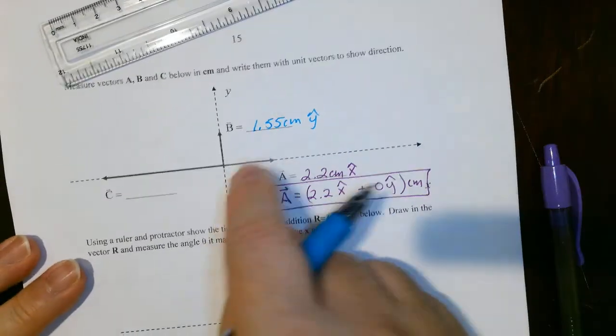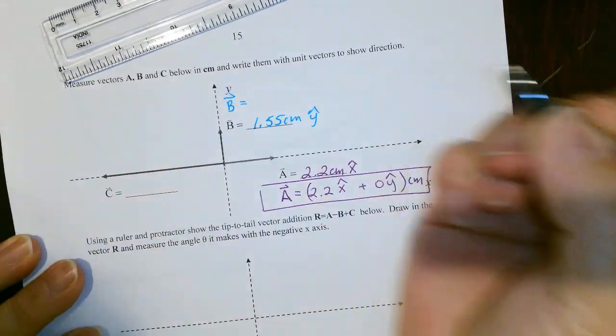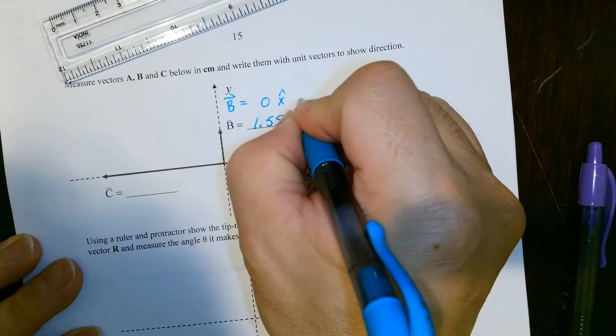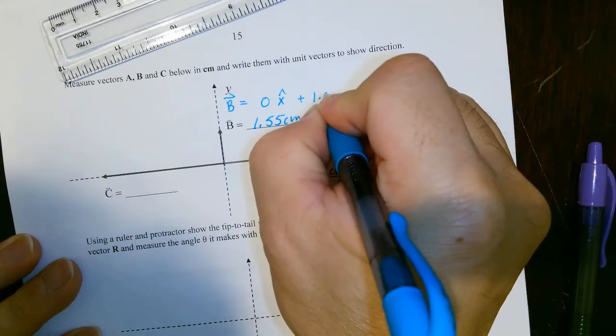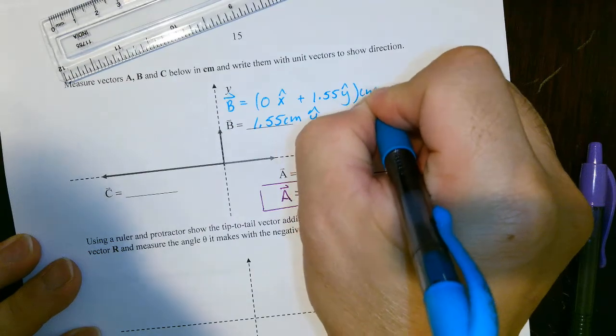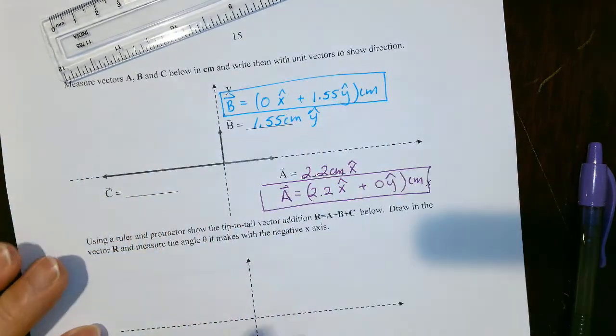So 1.55 centimeters y hat. And if I were to represent that vector B in a two-dimensional plane in component form, it should be 0 x hat plus 1.55 y hat centimeters. Okay?